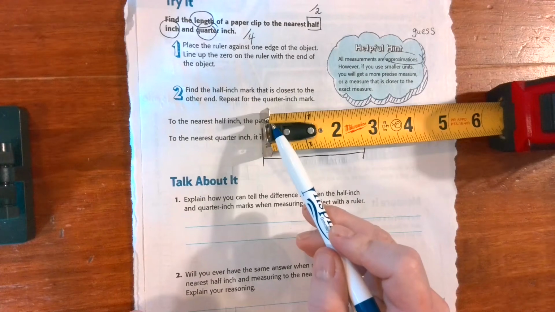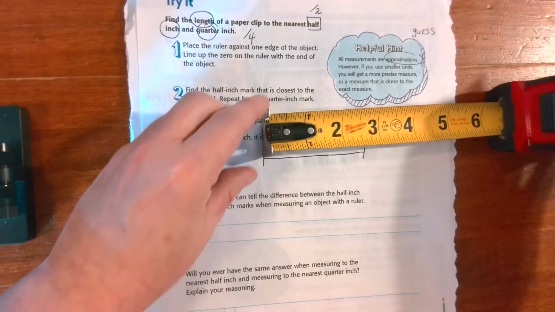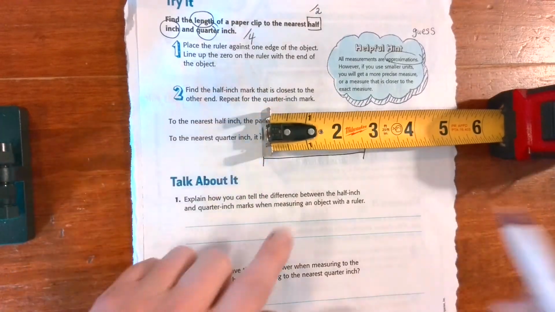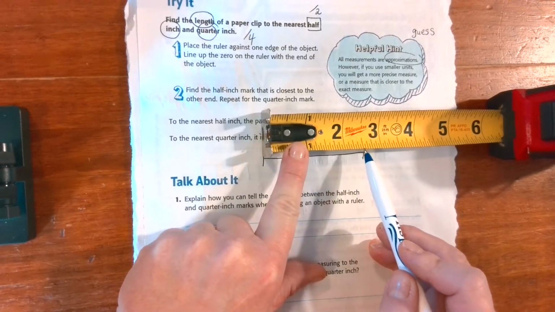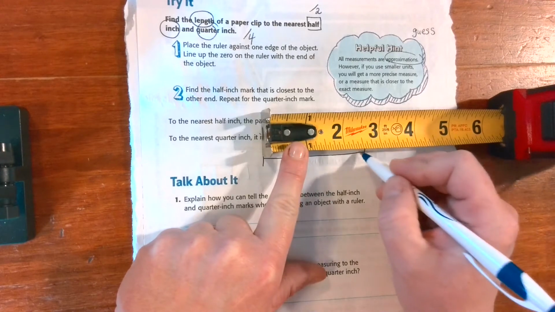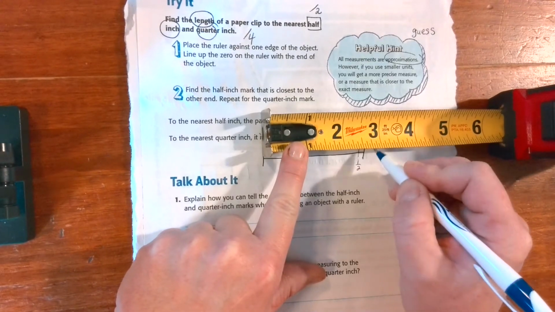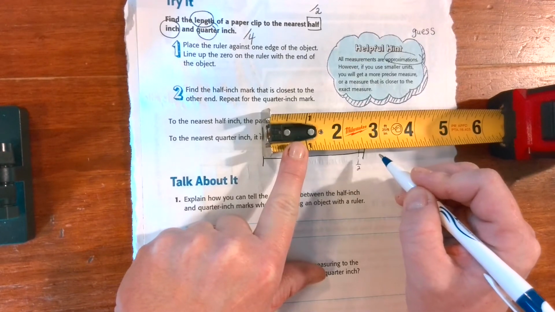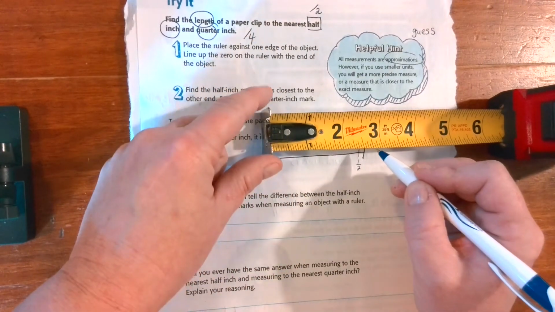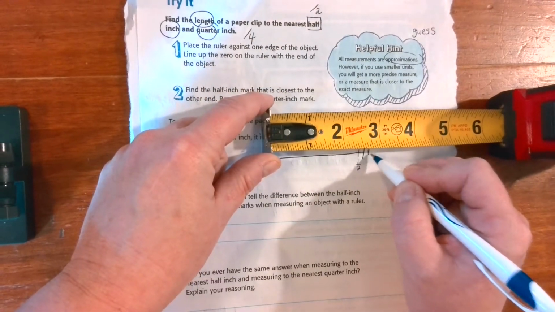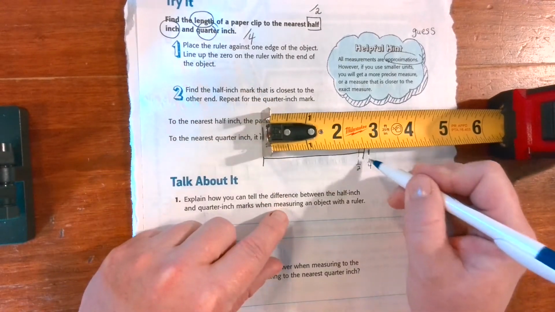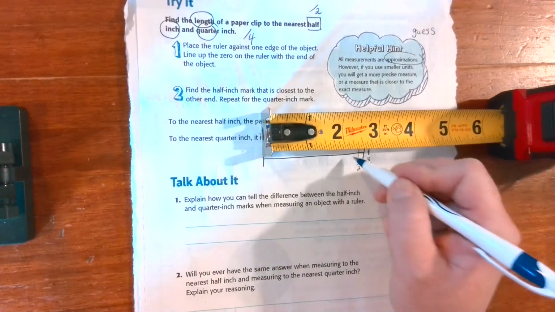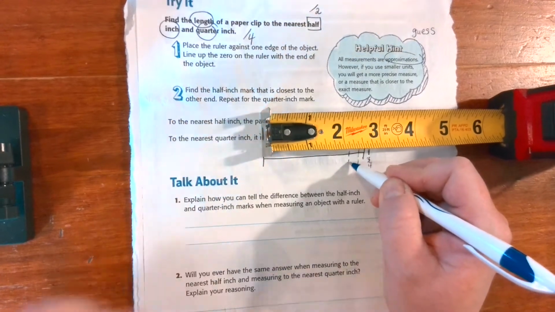If there's no 0, that means the end of your ruler is 0. So I'm going to go through. It is at 2. Here is my 1/2 inch. So I'm going to mark that as a 1/2. And then we have a 1/4. Oh, we're right in the middle. That would be 3/4, sorry. And a 1/4.